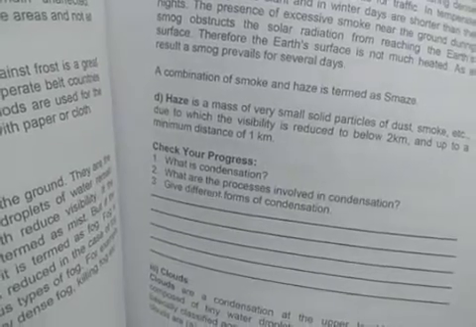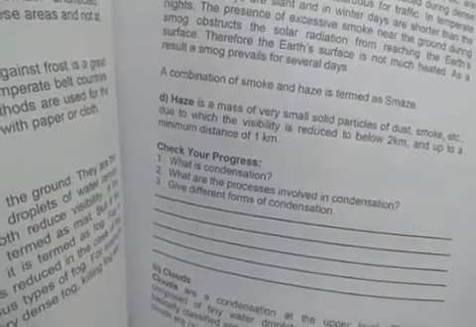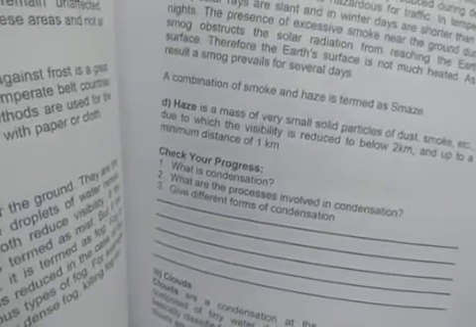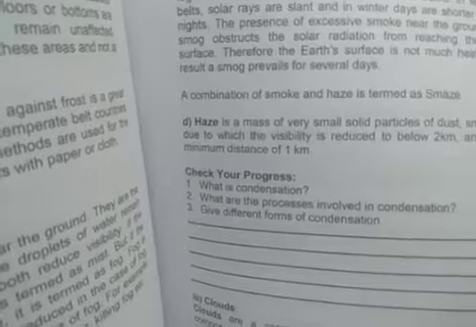Solar rays are slant, and in winter days are shorter than the nights. The presence of excessive smoke near the ground during the winter obstructs the solar radiation from reaching the Earth's surface. Therefore, the Earth's surface is not much heated. As a result, smog prevails for several days. A combination of smoke and haze is termed as smog.